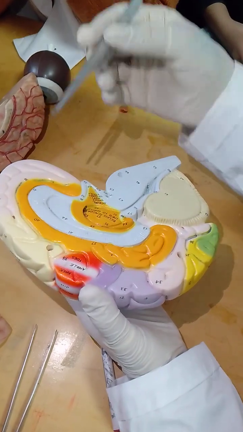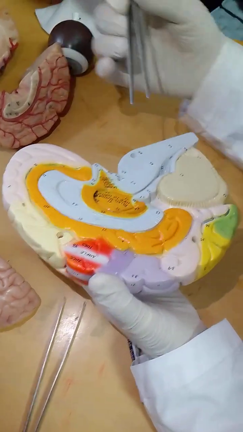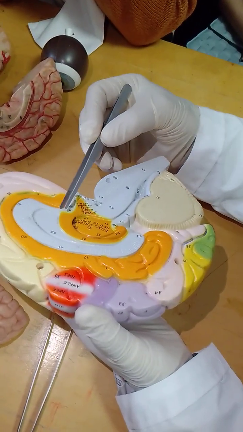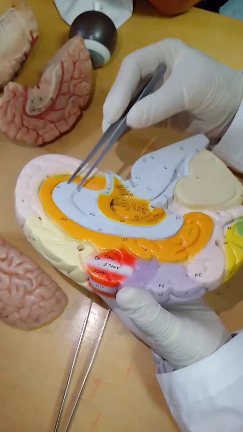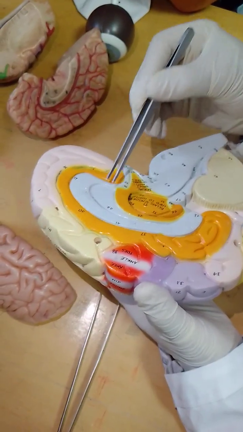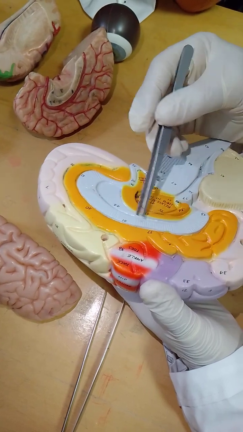Another part, the medial surface: the fornix and the corpus callosum.